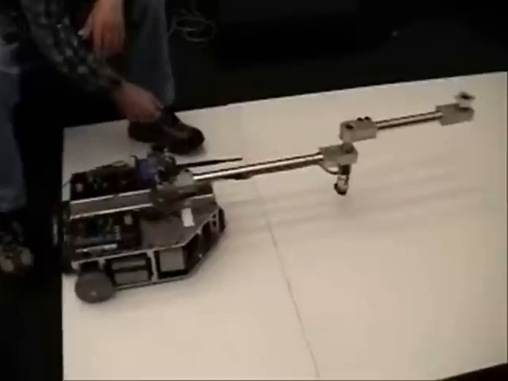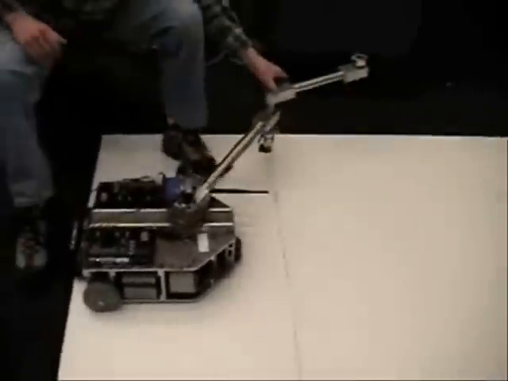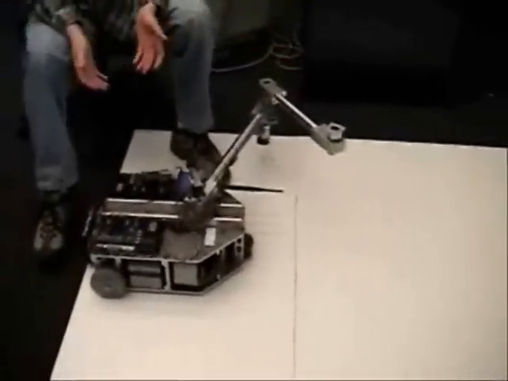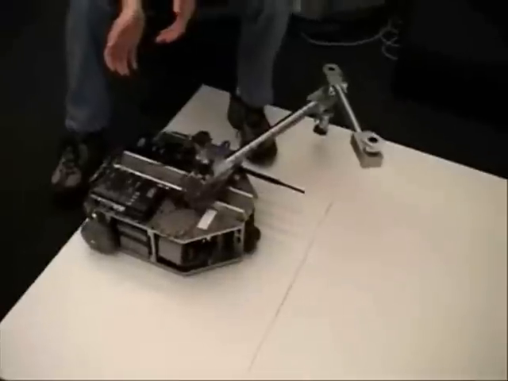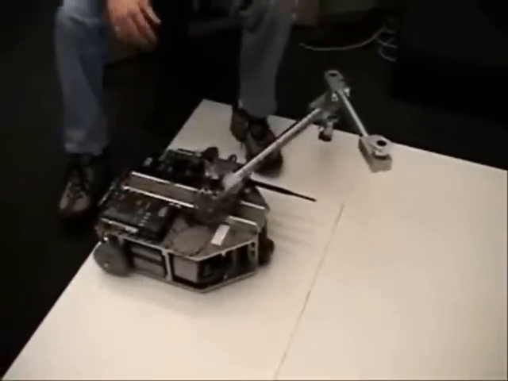And so let's say my robot was set here and the PC-104 was on, or I had already done a test and this was my final condition of the robot.